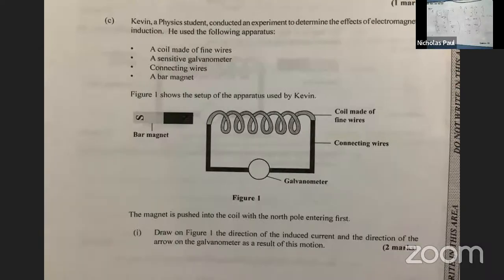Try this first. See if you can figure out what direction the galvanometer will move in. This is June 2017. Number one. Right, same thing that we just did, the magnet just on the opposite side. All right, try it fast. So back in the diagram, right?